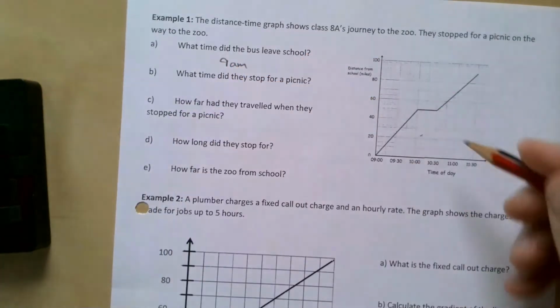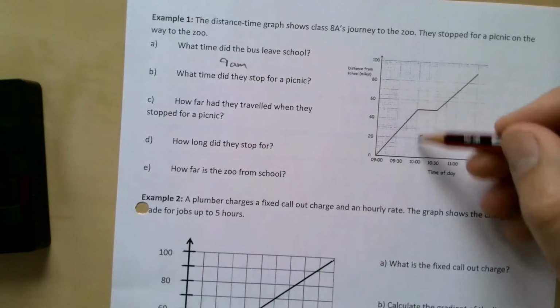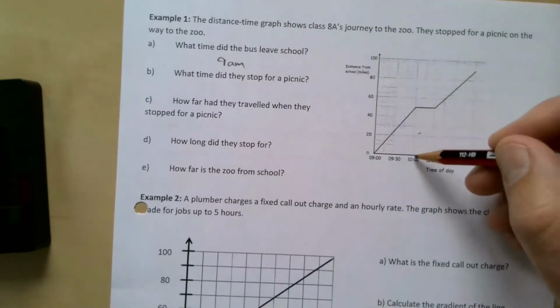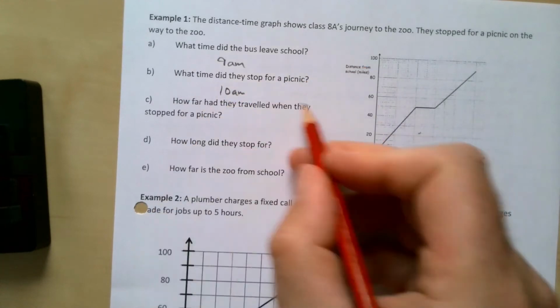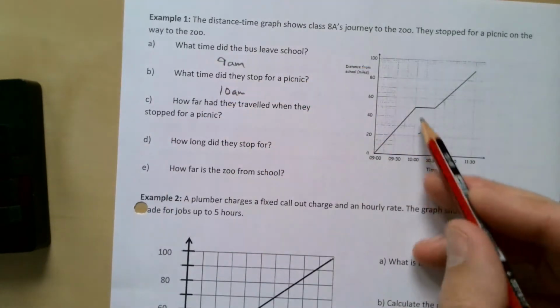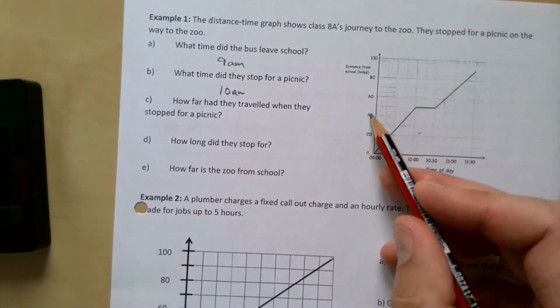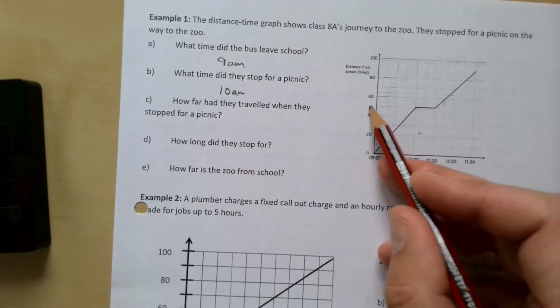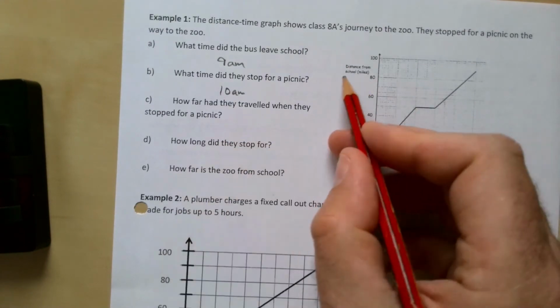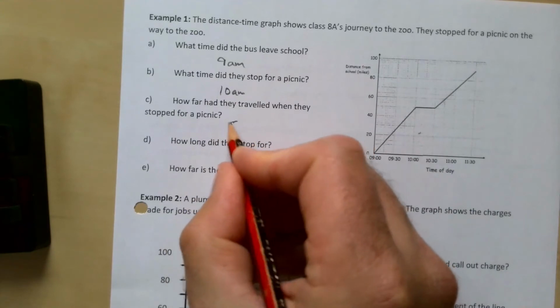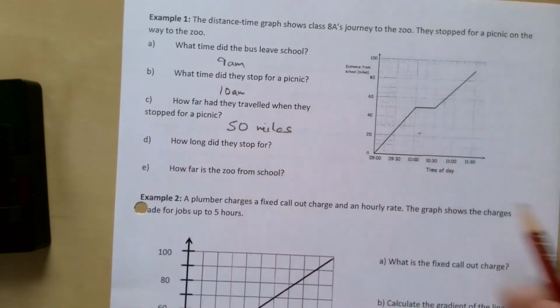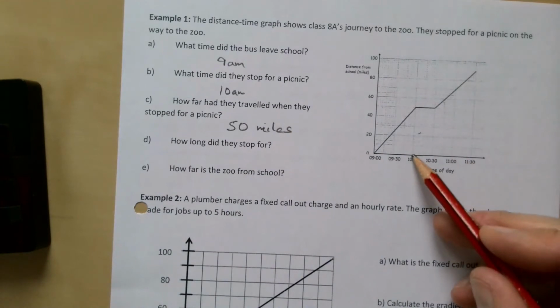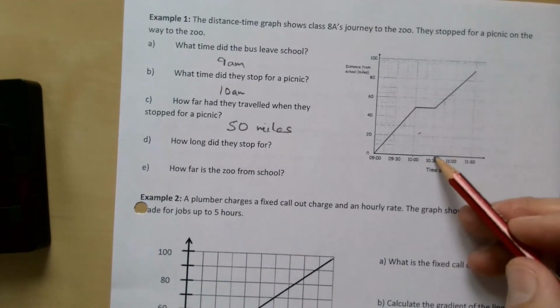What time did they stop for the picnic? Goodness, my eyesight isn't going to be great here, but let's try our best. So they stopped at 10 AM. How far had they travelled when they stopped for the picnic? So that's going across there. So that's 40 and that's 60. So there's your distance travelled, and we're in miles. So it's 50 miles. How long did they stop for? They stopped from 10 and then started again at 10:30.